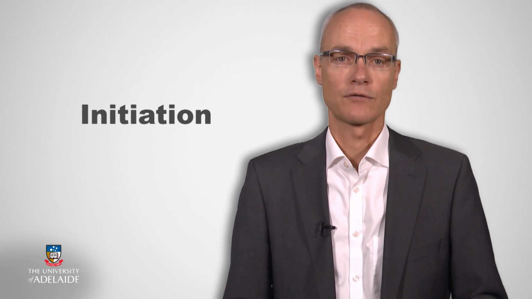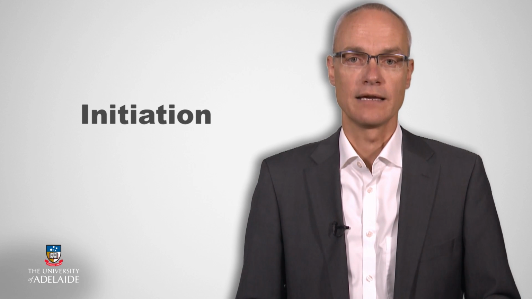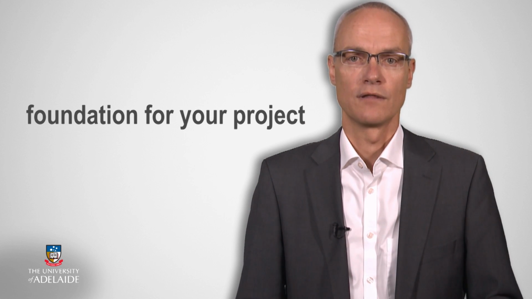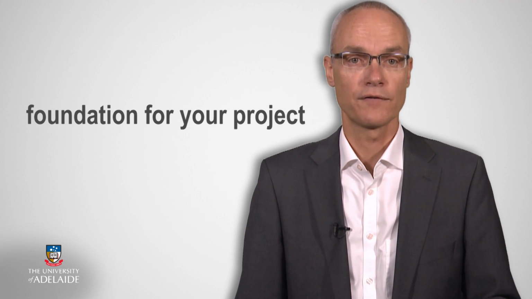We have come to the end of the second week of the Introduction to Project Management course. Before moving on to next week, let's recap the key areas that we explored this week. We have in some detail explored the first phase of the project lifecycle, which we refer to as initiation. We highlighted that this is often the shortest phase of the lifecycle, but arguably very important as it lays the foundation for your project. The foundation that is established can set your project up for success or failure.